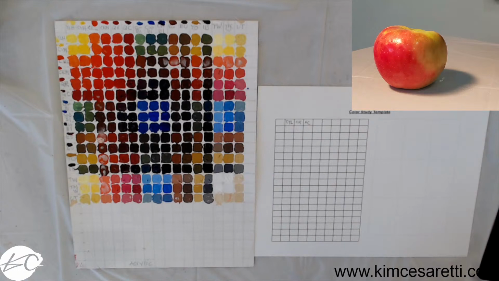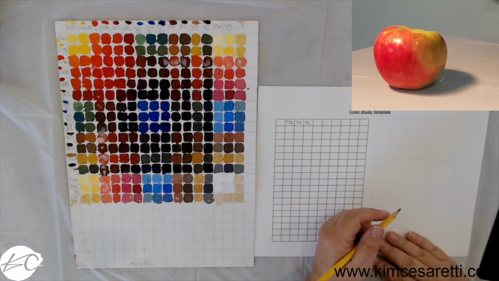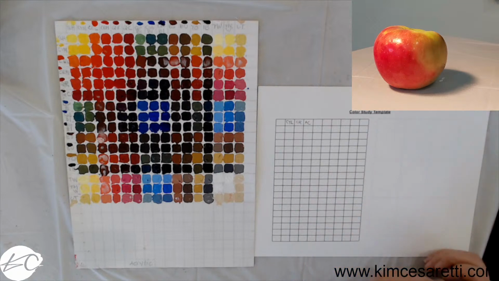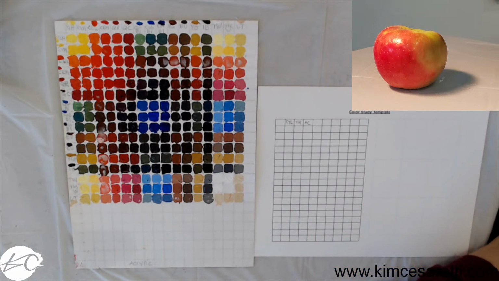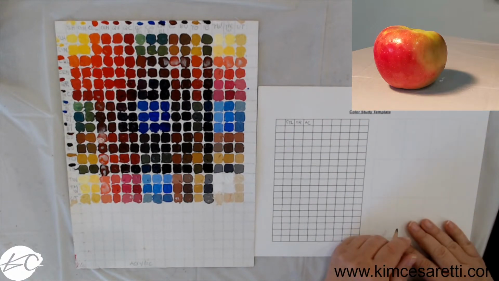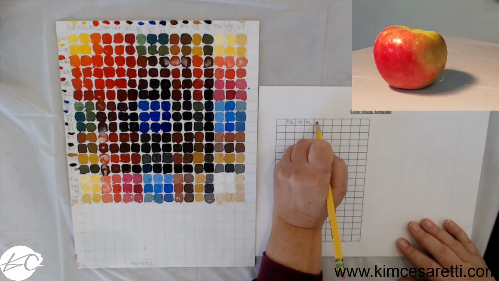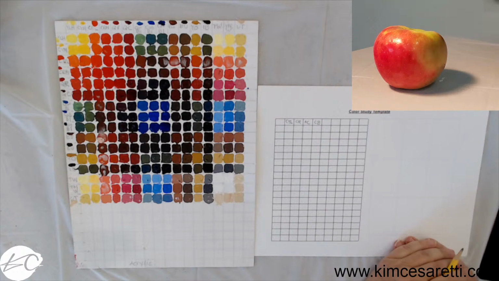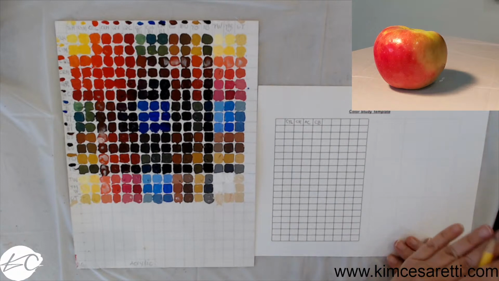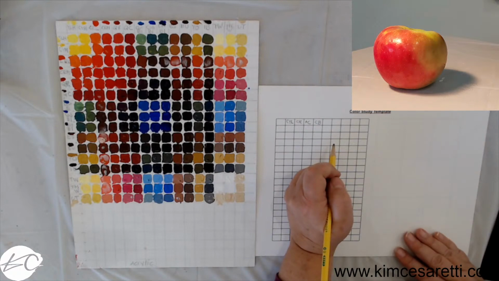That's my thought process. Then I'm going to need a blue. I actually see some blues in the shadow that I think are really nice. So I'm going to try some blue here. Cerulean blue. And I also see some darks. Now I'm definitely going to need some titanium white and some black.